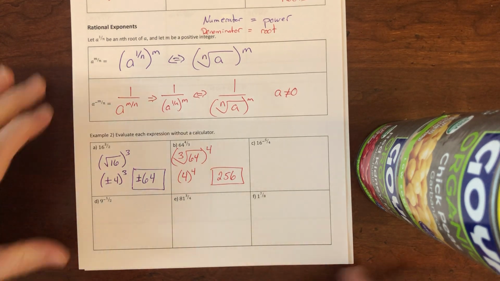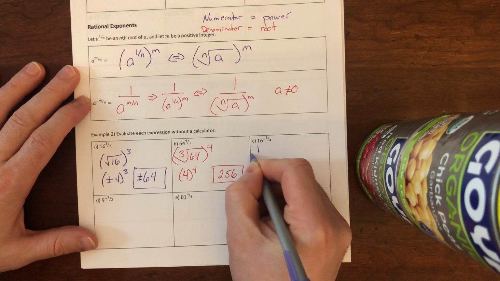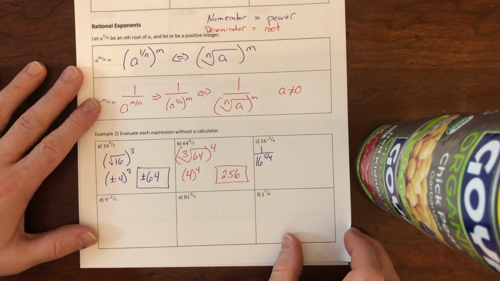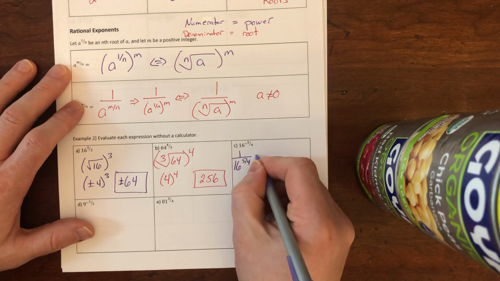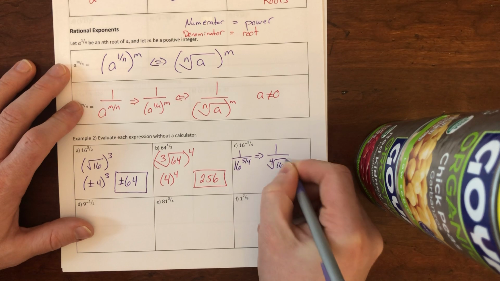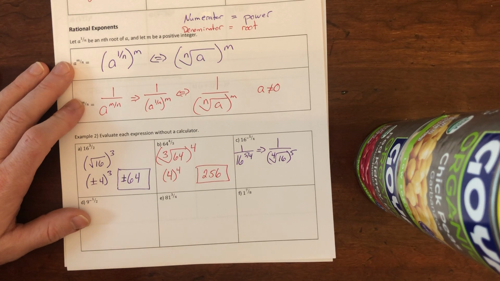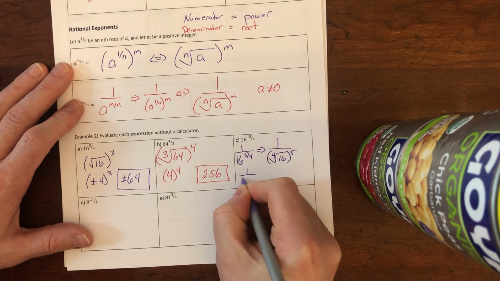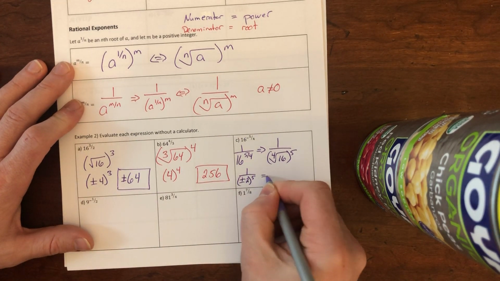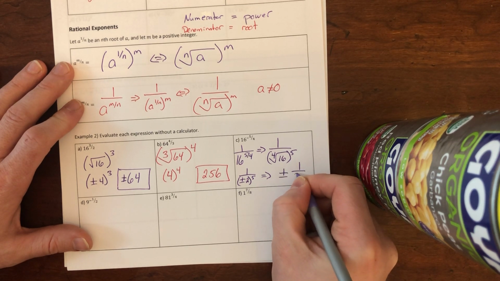Okay. Our first negative exponent here. With our first negative exponent, we need to make it positive. So we're going to bring the whole thing down to the denominator, which will turn the exponent positive. Now if we want to work with this one here, we're taking the 4th root of 16, and then we're going to raise it to the 5th power. Well, the 4th root of 16 is plus or minus 2. And we're going to raise that to the 5th power. 2 to the 5th is really plus or minus 1 over 32.